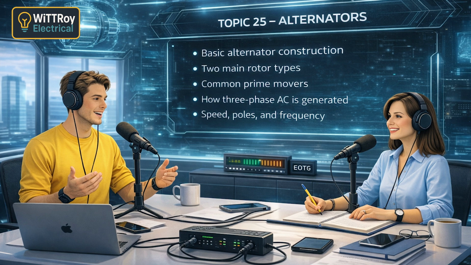So for a 50 Hz system, a 2-pole alternator runs at 3000 RPM, a 4-pole runs at 1500 RPM, and a 6-pole runs at 1000 RPM. So more poles means slower speed. Exactly. Fewer poles means higher speed required. That relationship is critical when matching an alternator to its prime mover. Okay, that actually feels clearer now.